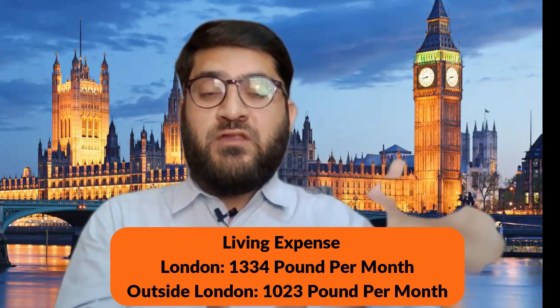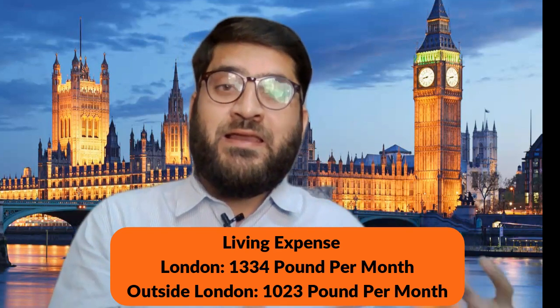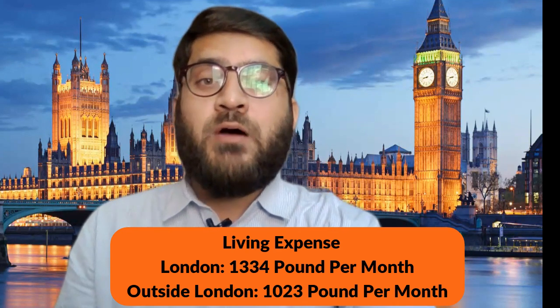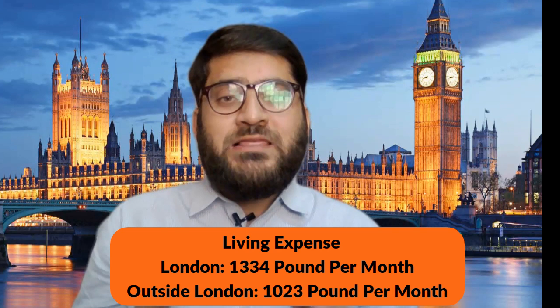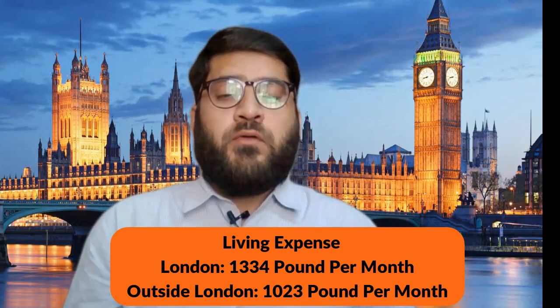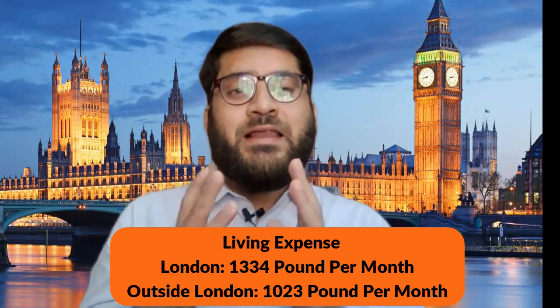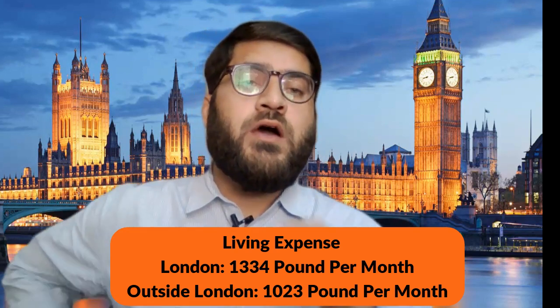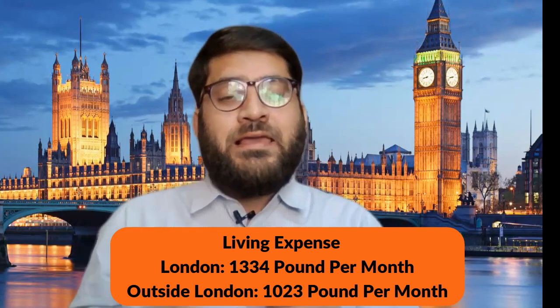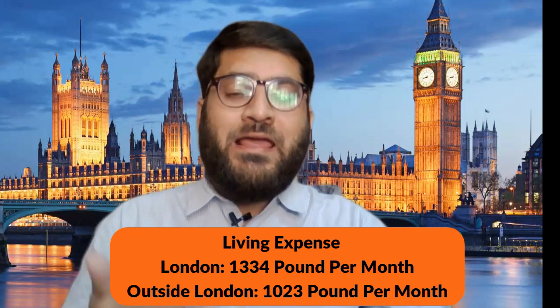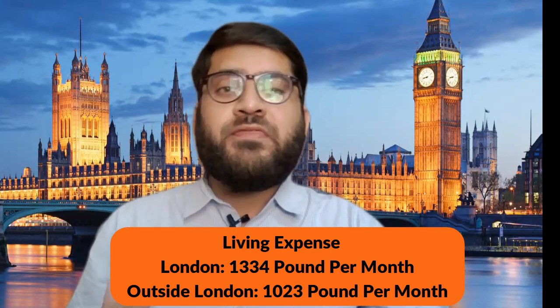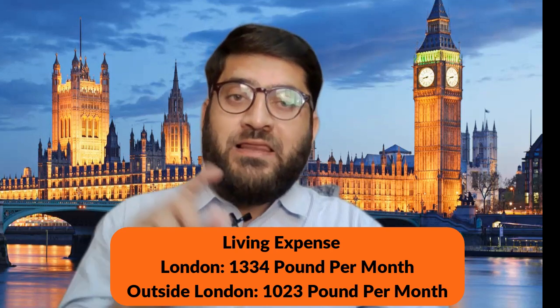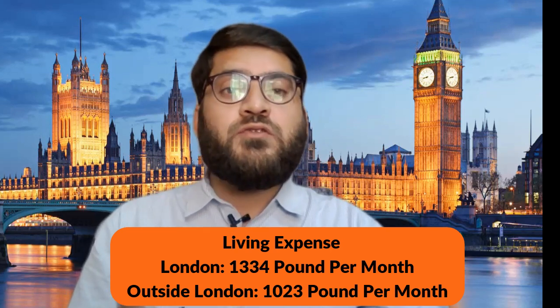So when you're applying for the visa, the 9 month fund must be there in your account. So that comes to roughly 12,006 pound. So you have to show for 9 months. So that is about 12,006 pound. And if you are living outside London, then your requirement is reduced a little bit. That is about 1,023 pound per month. For the 9 months, it comes to 9,207 pound. So the two components are there. This is your fees component and the living expense.